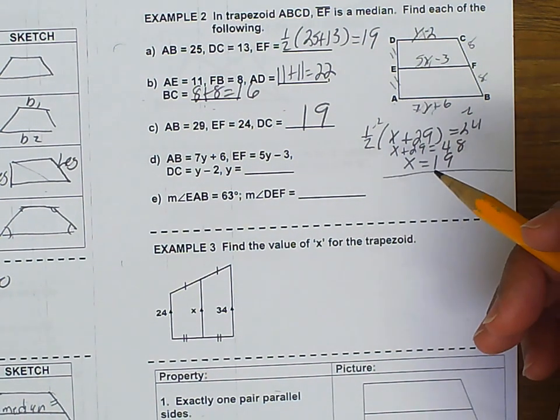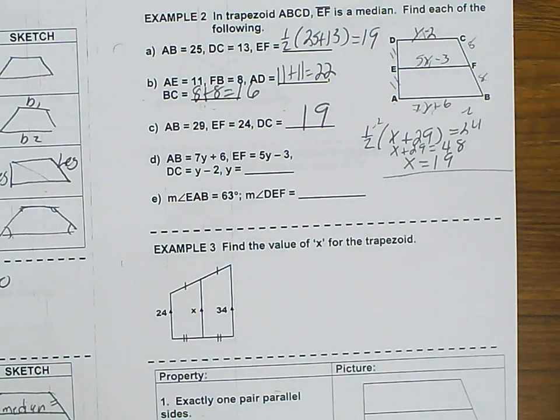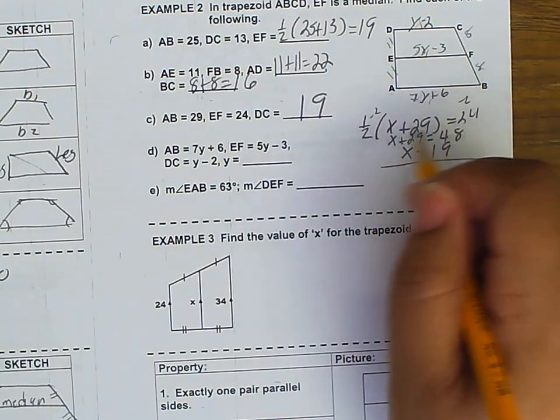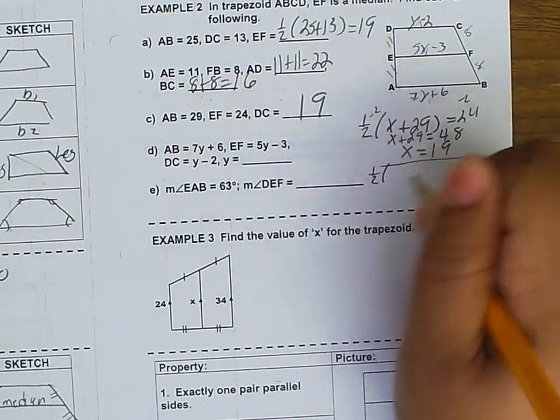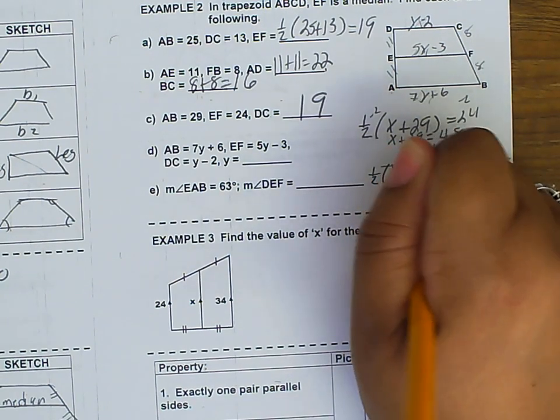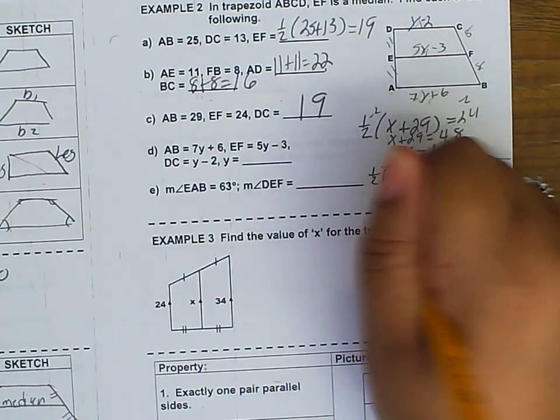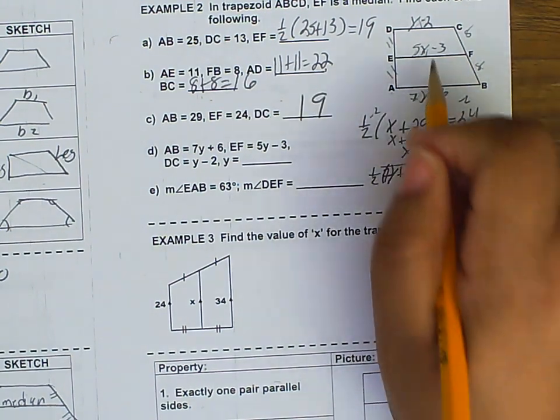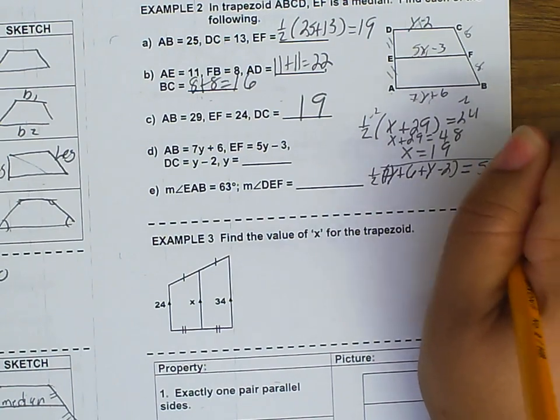All right, so kind of like what we had before. If you want to put the equal and stuff first, it doesn't really matter how you set it up. You can do the 1/2 first and then the other side. So we can do it like we did the other one. So we do the 1/2 first and do our bases. So it'll be 1/2, then you have your two bases you have to put in here. So you have 7y plus 6 plus y minus 2 equals the median, 5y minus 3.